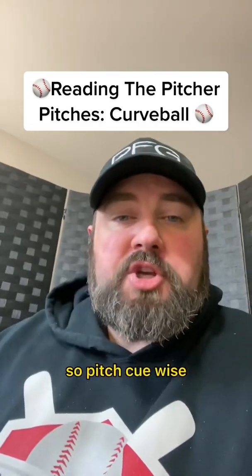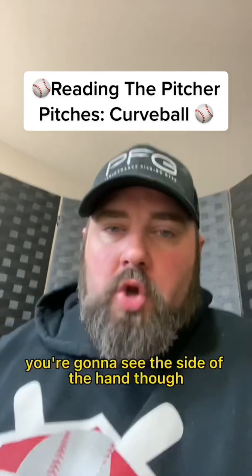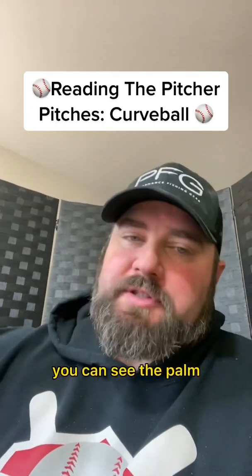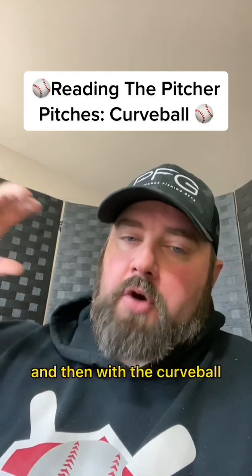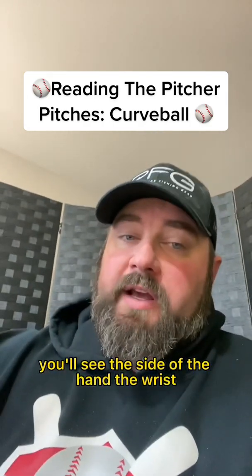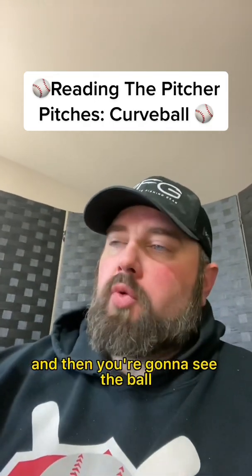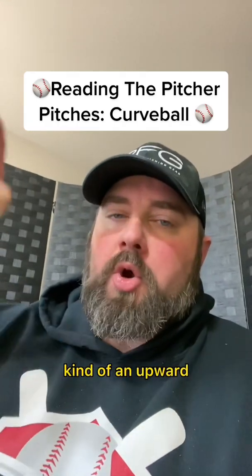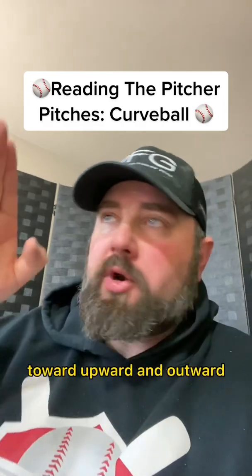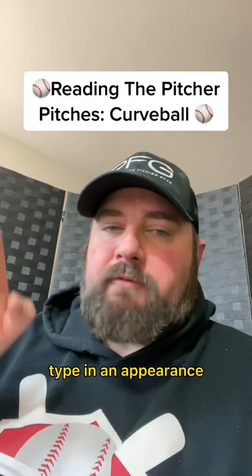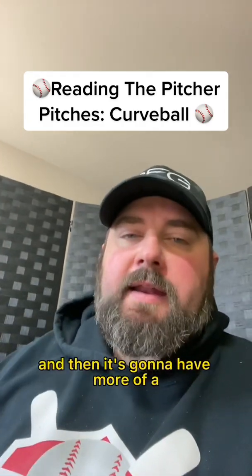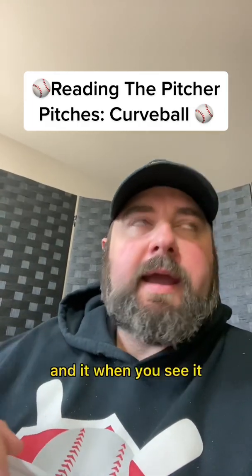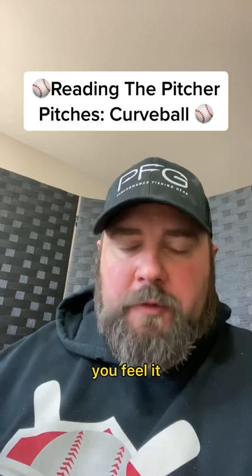So pitch cue wise, you're going to see the side of the hand. With the fastball, you can see the palm, and with the curveball, you'll see the side of the hand, the wrist. And then you're going to see the ball roll over the top of your fingers, with an upward and outward type of appearance. And then it's going to have more of a floating appearance. And when you see it, you feel it.